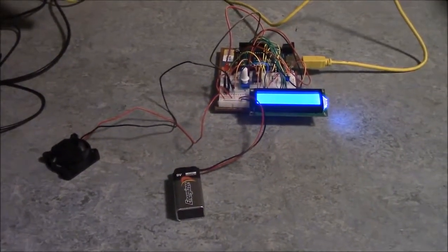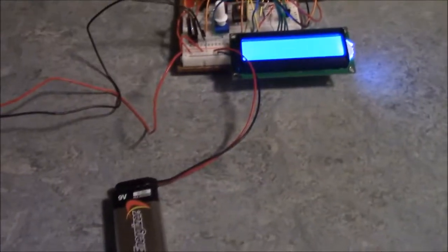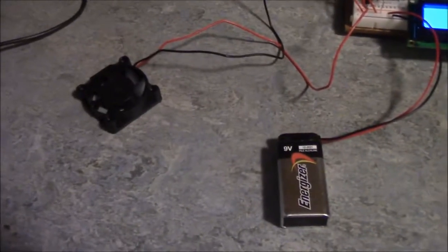Before I get into the demonstration, I'd like to highlight a couple of the key components. The first key component is the 9-volt battery and battery snap that connects to the breadboard. This is used to power the little computer fan here. As the Arduino board can only supply a maximum of 5 volts, this 9-volt battery was required to power the fan, as the fan requires 9 volts.